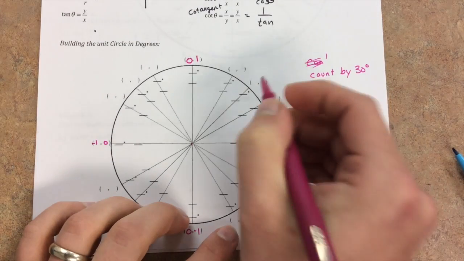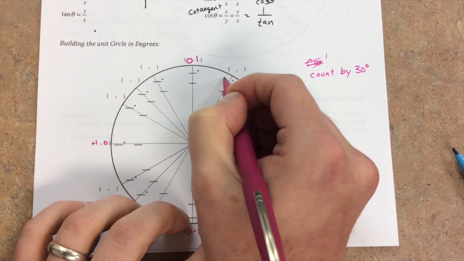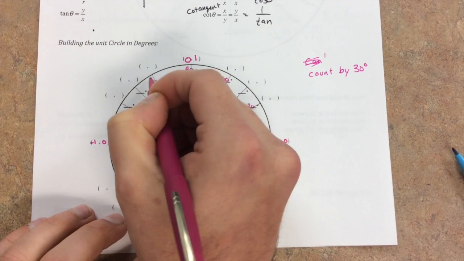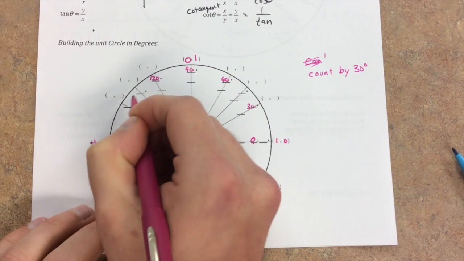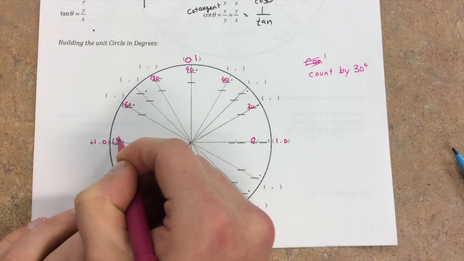So we go 0, 30, then we go up to 60, then up to 90, then we go 120, then down here we have 150, then we have 180.